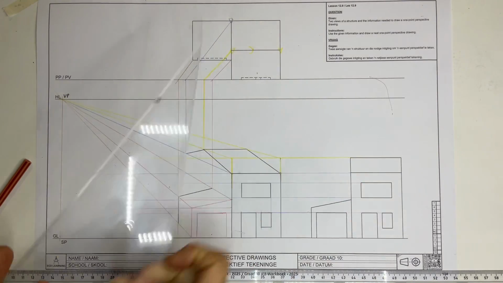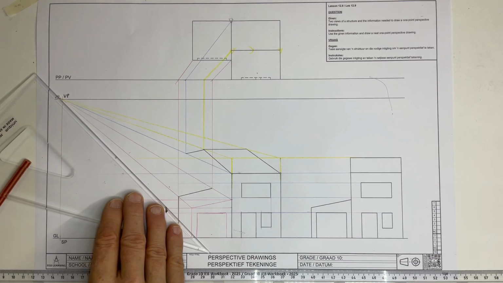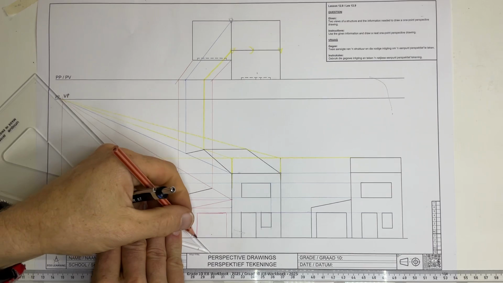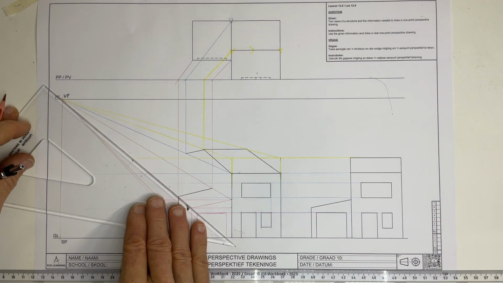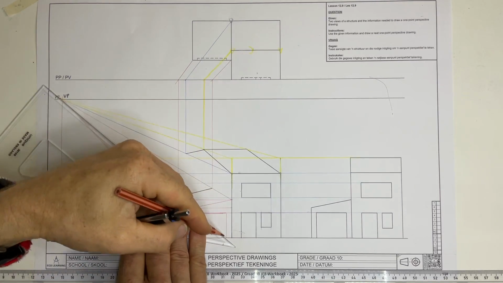And I now need to take a line going back from these two corners of the garage, there we go, from there, going back to there, and from there, going back to there.